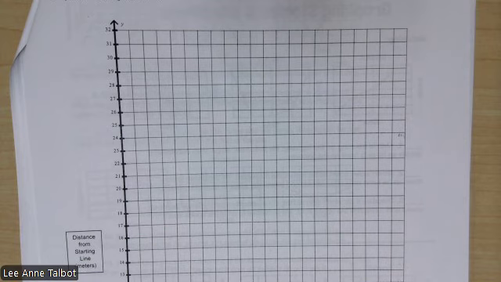Yep, perfect. Okay, so then graph those two. Once you figure out the two, you can graph. Yep, that's one of them.